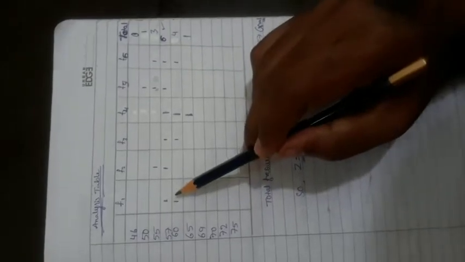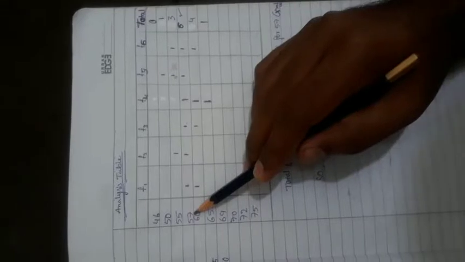Here you will get 0, here you will get 1, take it as it is. Here you have got 1, 1, 1, just add up and write 3. Here you have got 1, 2, 3, 4, 5, 6, just write 6. Here you have got 1, 2, 3, 4, write 4. Here you have got only 1, write 1. Which one have you got highest? You have got 6, so 57 is the mode.